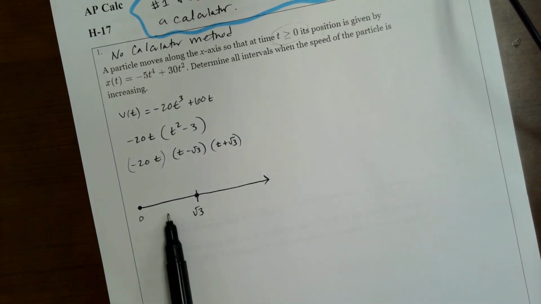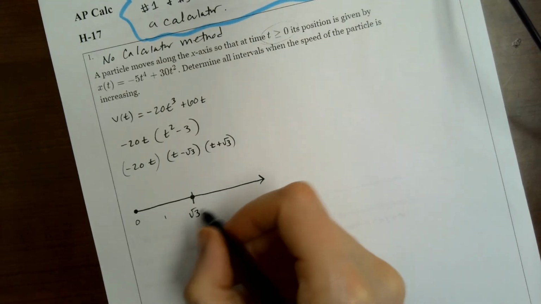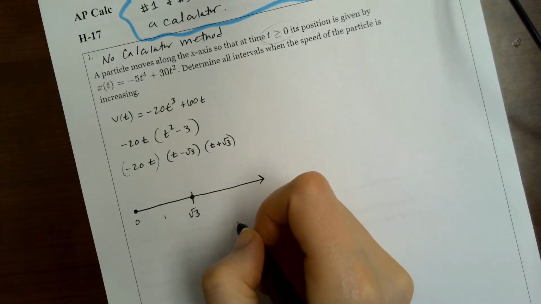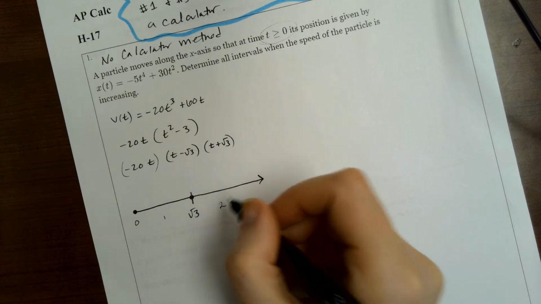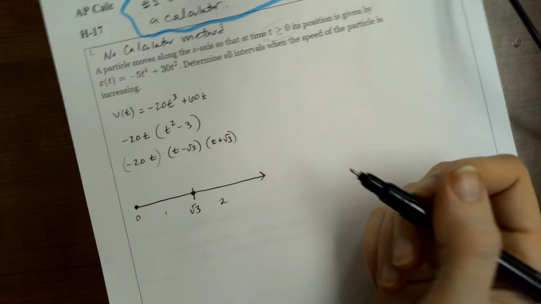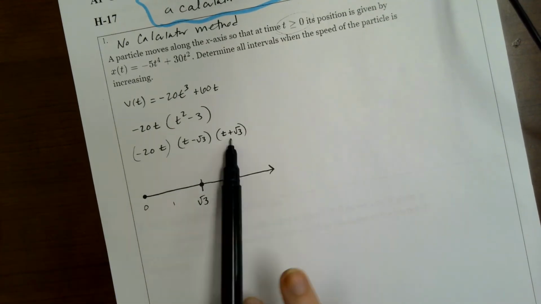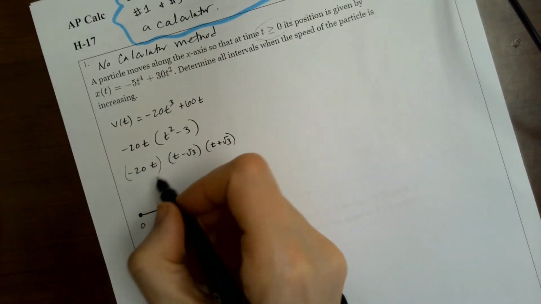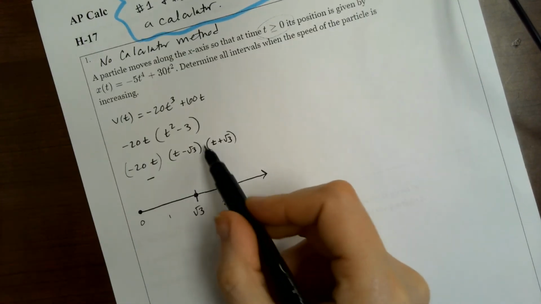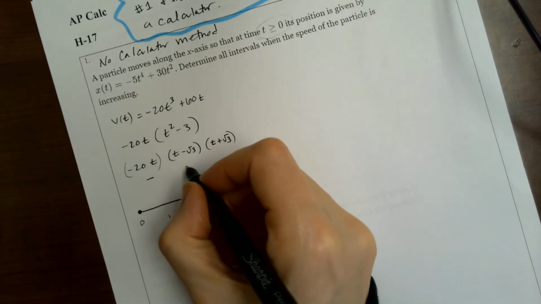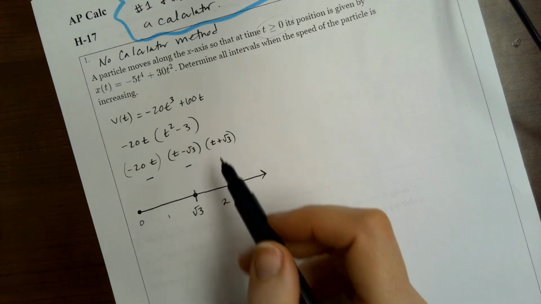Now I'm going to pick a little number in here, like 1, and then I'll pick any number after here, like 2. 2 is fine. All right, so if you plug 1 in for the t's, here we get a negative. Here we get a negative because 1 is less than radical 3.